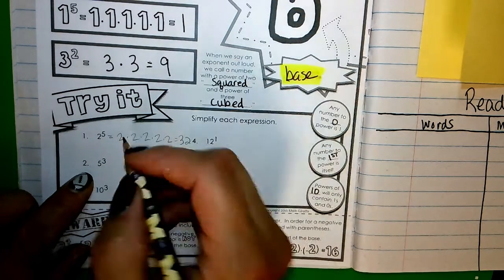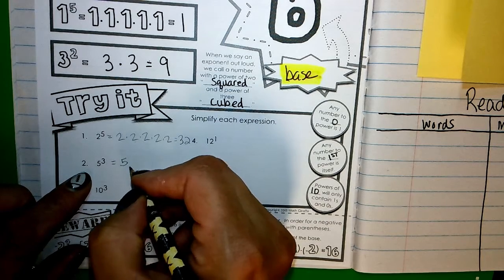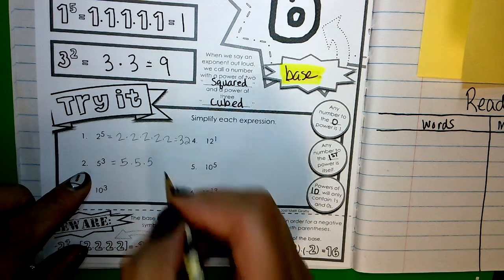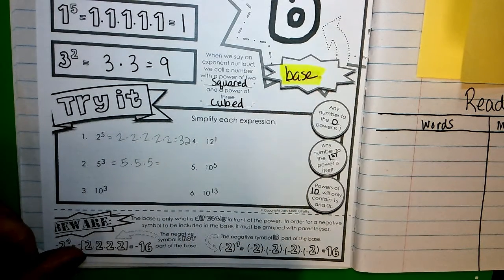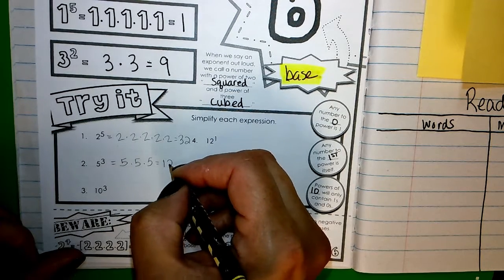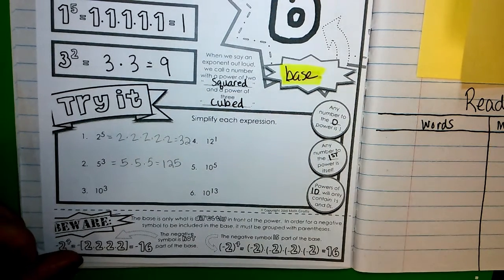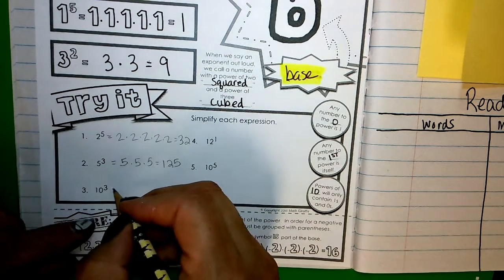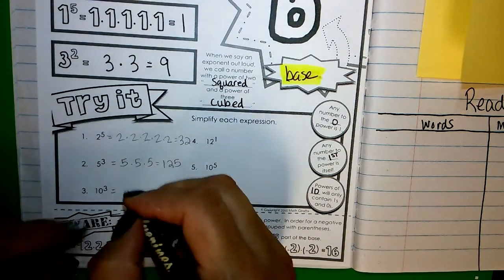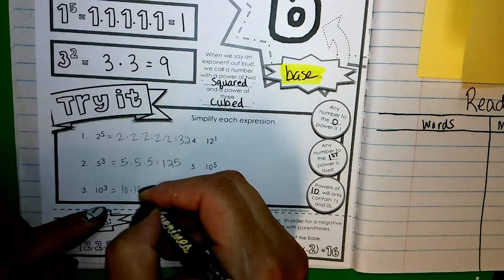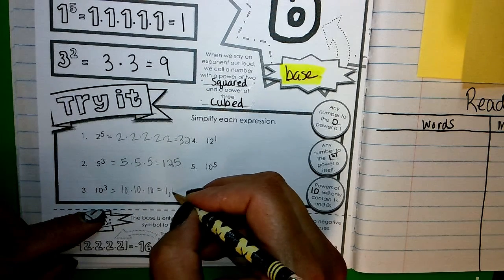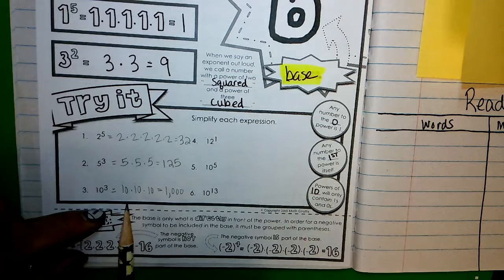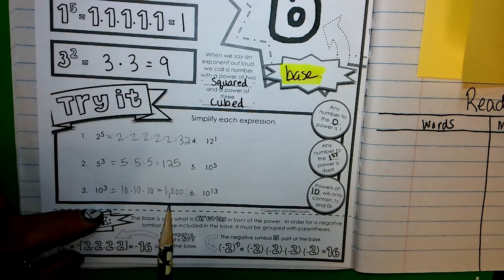5 cubed. Well, I'm going to write 5 3 times. I'm going to write it as a multiplication problem in an expanded form. 5 times 5 is 25. 25 times 5 is 125. 10 cubed is 10 times 10 times 10, which gives us 1,000. Notice the pattern here. How many zeros there are in the multiplication and how many zeros are in our product.